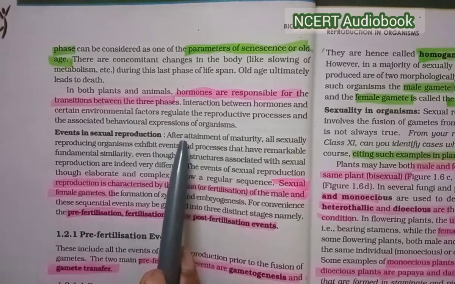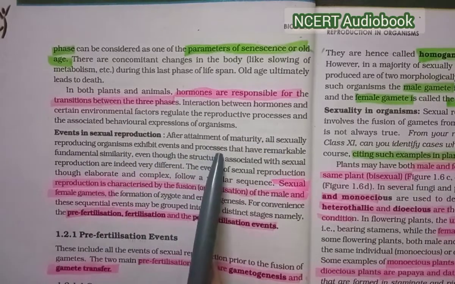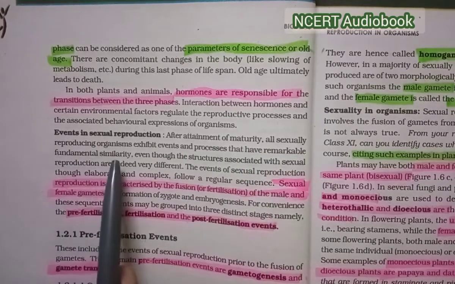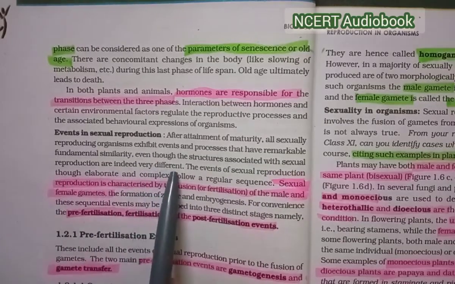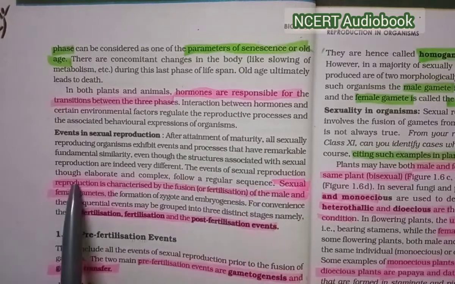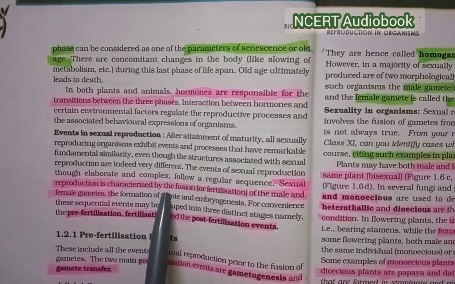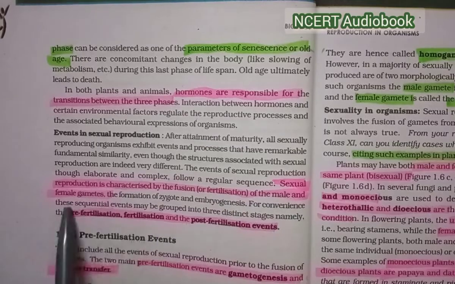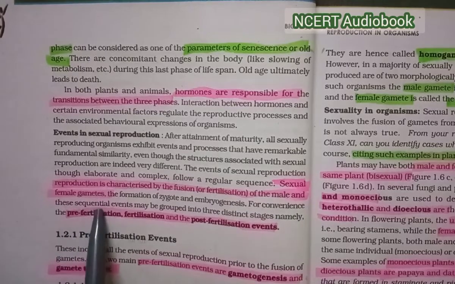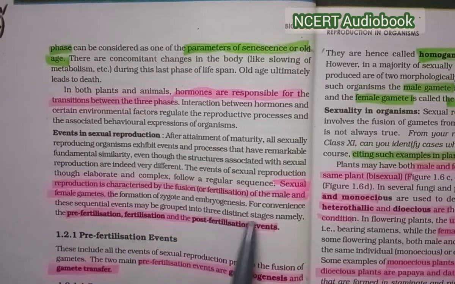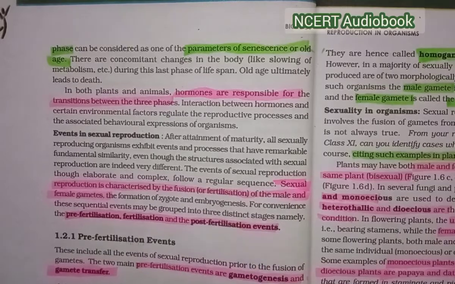Events in sexual reproduction. After attainment of maturity, all sexually reproducing organisms exhibit events and processes that have a remarkable fundamental similarity, even though the structures associated with sexual reproduction are indeed very different. The events of sexual reproduction, though elaborate and complex, follow a regular sequence. Sexual reproduction is characterized by the fusion or fertilization of the male and female gametes, the formation of the zygote, and embryogenesis. For convenience, these sequential events may be grouped into three distinct stages, namely pre-fertilization, fertilization, and post-fertilization events.